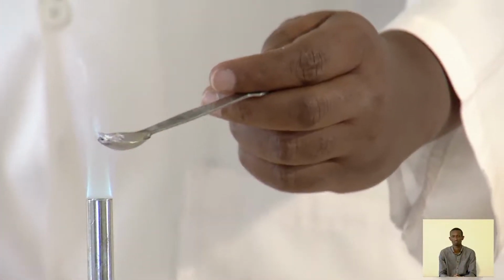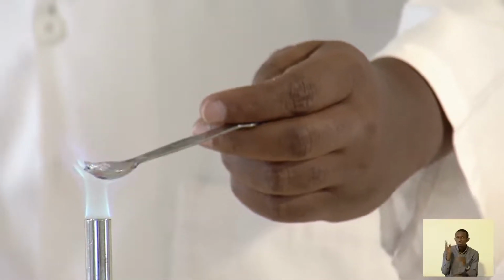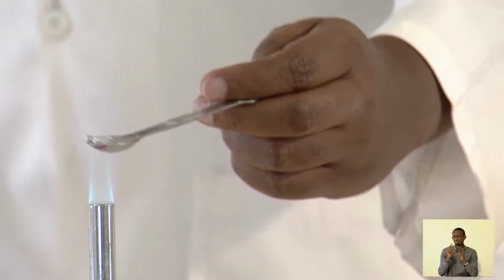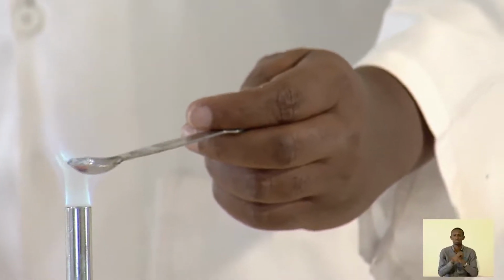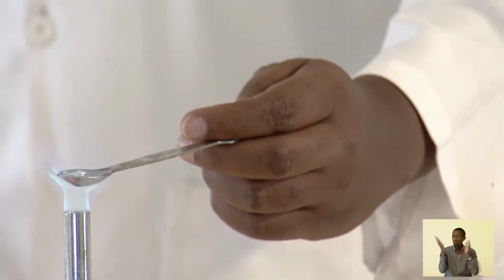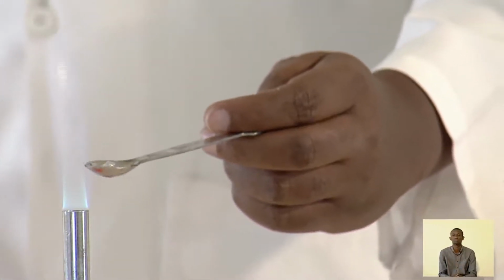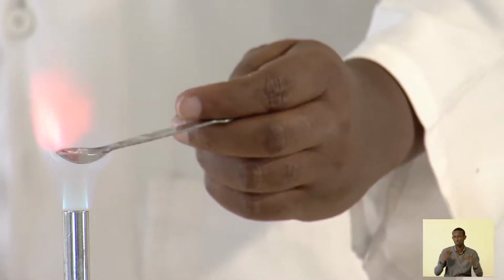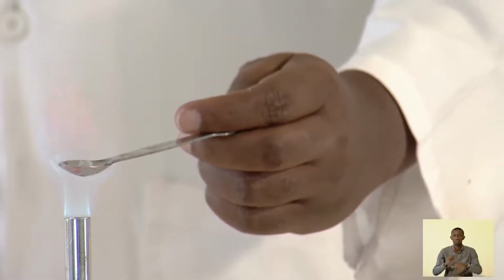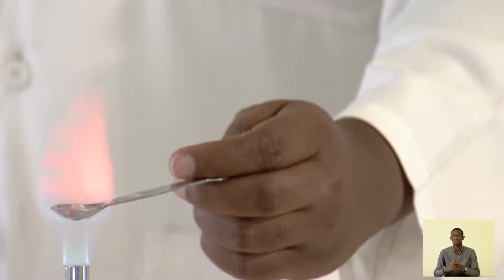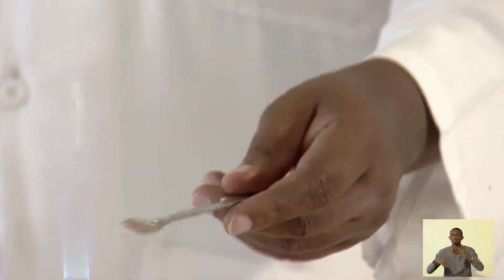You may see some smoke because it is usually kept in oil to prevent its contact with air. You know, air contains water, and these elements are very reactive, as we will see in the next lessons when we will be studying the reactivity and the chemical reactions of these elements.